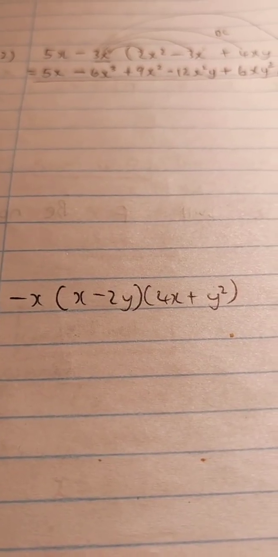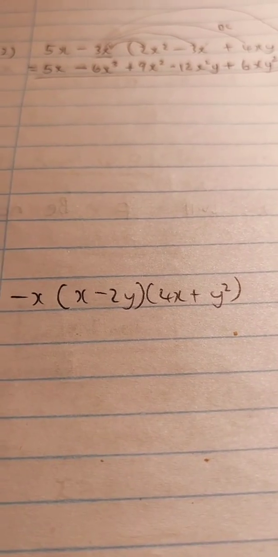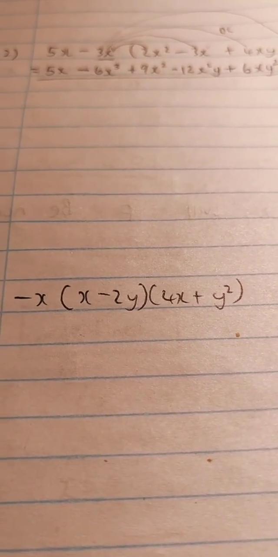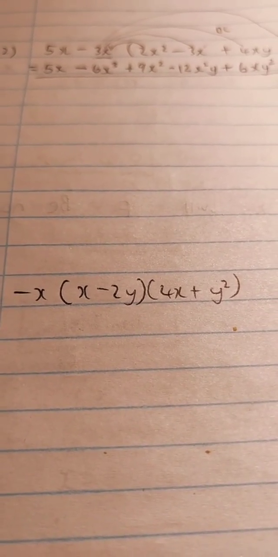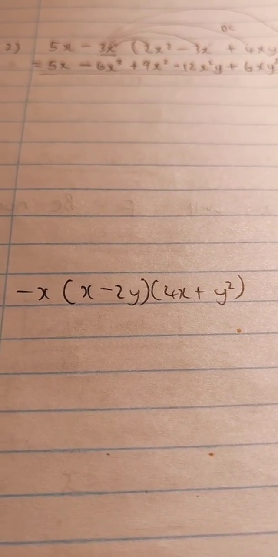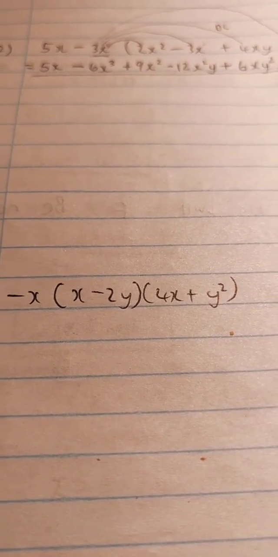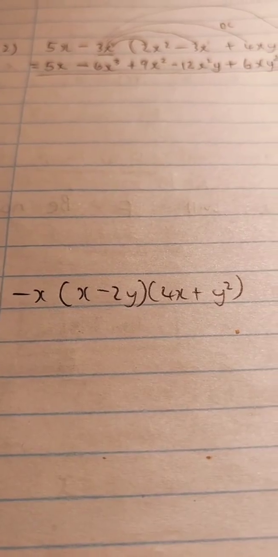Here's another one. The famous question we need to always ask is, how many terms are in the expression? We need to always ask that question. It's a very pivotal question to ask. How many terms are in the expression? Very important opening question. How many terms are in the expression?